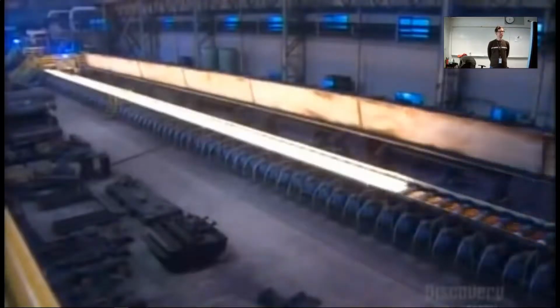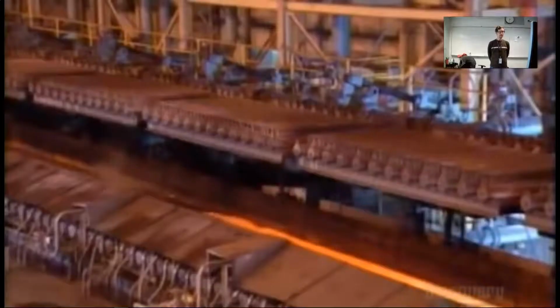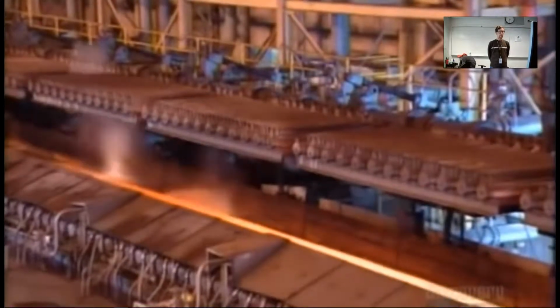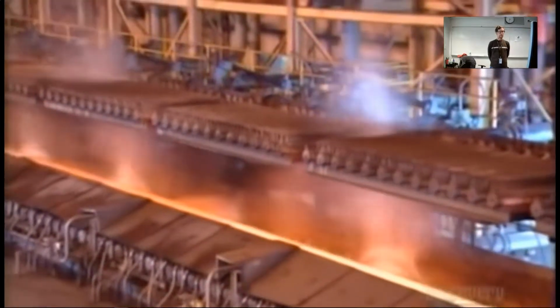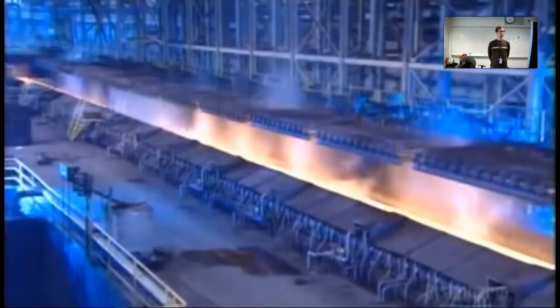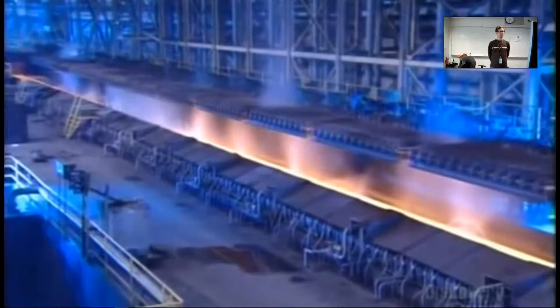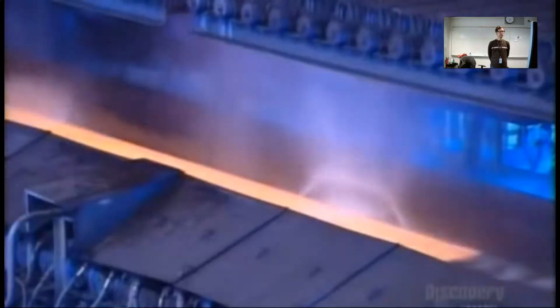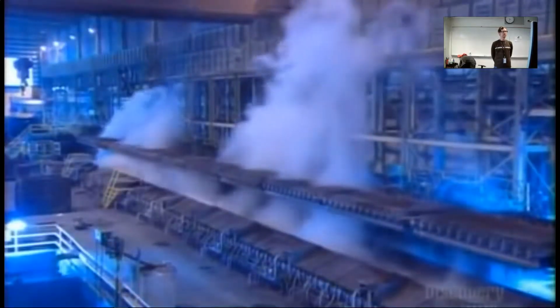It's now over 600 meters long, the length of a couple of city blocks. They spray water on the stretched steel to cool it a little, but not too much, because it needs to be soft and flexible enough for coiling. Ooh, the fun stuff.